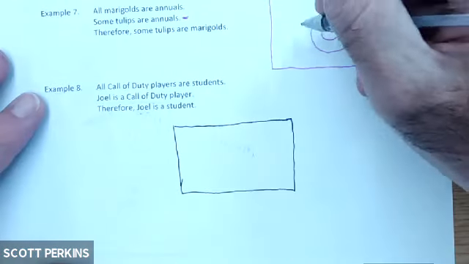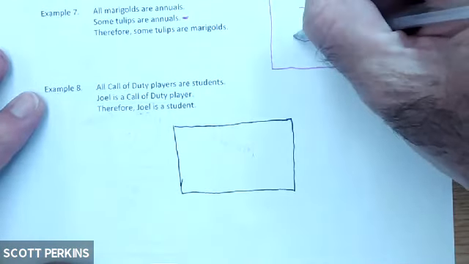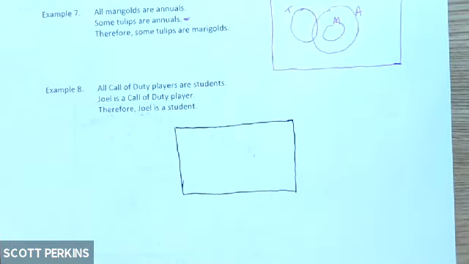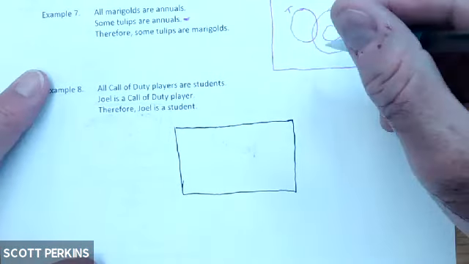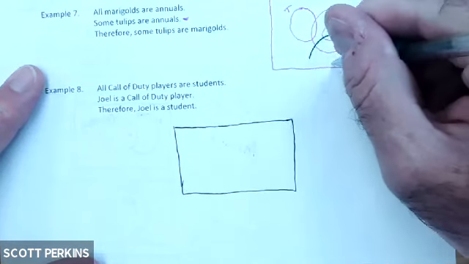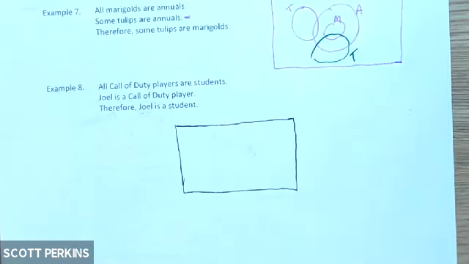Yeah, you're right. The tulip circle could do this, where it just intersects a little bit, or we're not told, or the tulip circle could do this, where it also intersects with the other one. We are not told. So we can't assume extra detail.